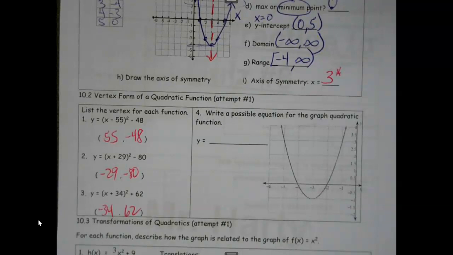Okay? Write the possible equation for this quadratic graph.